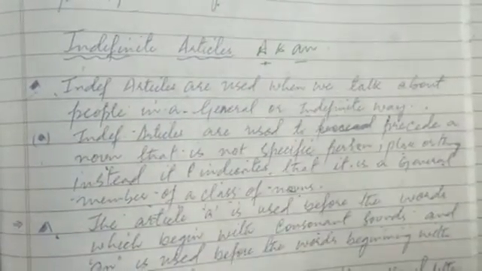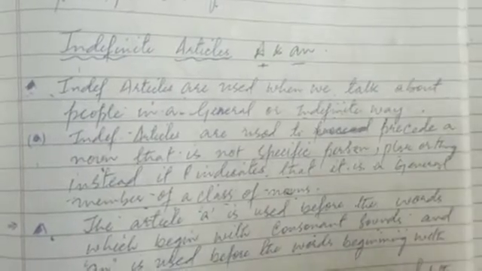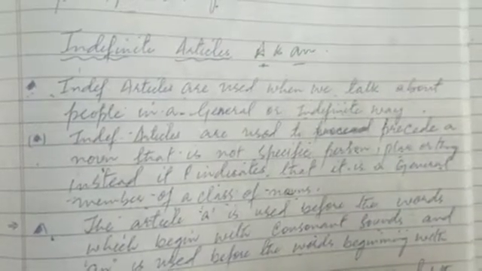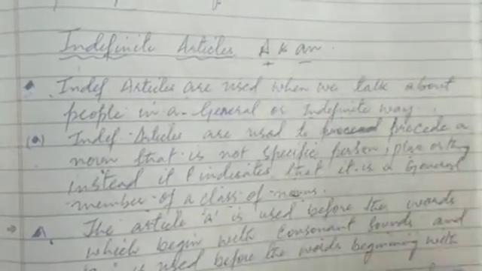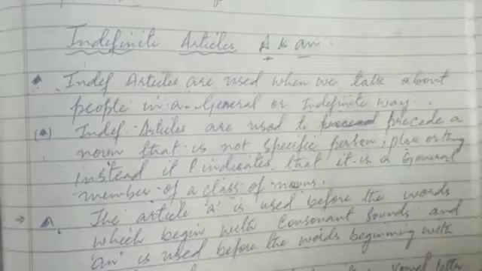So we use the indefinite article, either a or an. These nouns represent a general member of the class of nouns. Then a doctor represents the general member of doctors, general doctors.